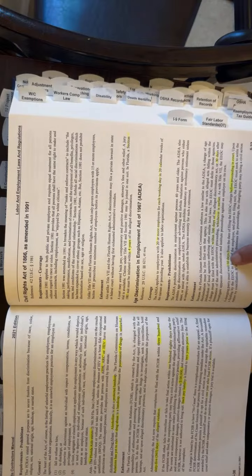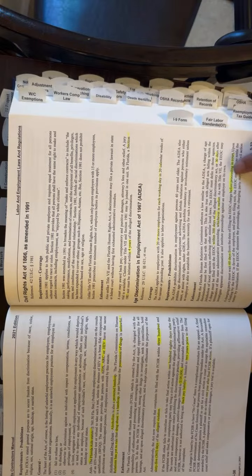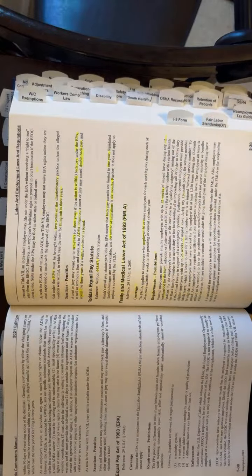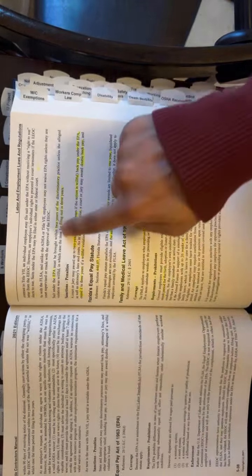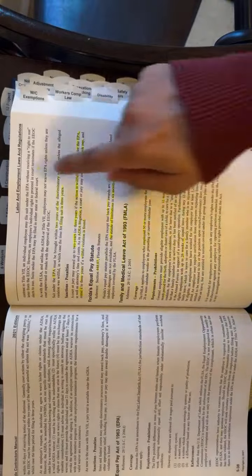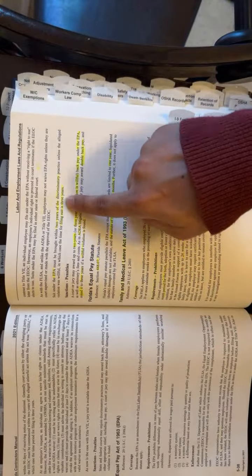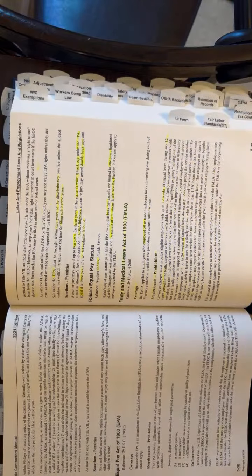Enforcement within 300 days of the alleged discriminatory act, or 30 days, whichever is earlier. Charging party must wait 60 days before proceeding in the court. Okay, page 539. Highlight EPA: within 2 years of discriminatory practice. For filing suit is 3 years.